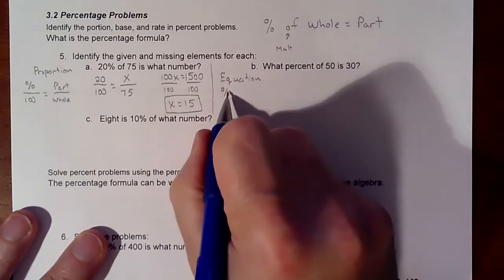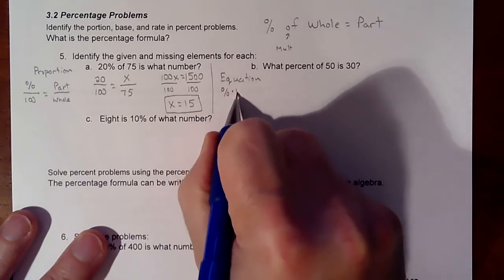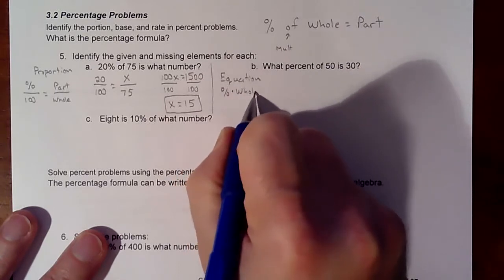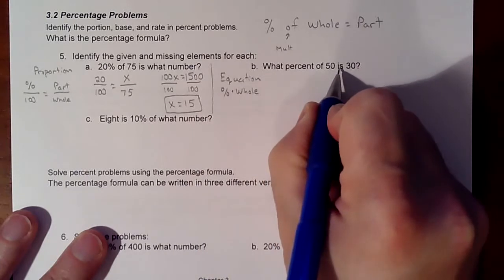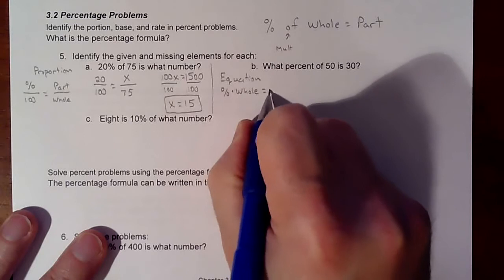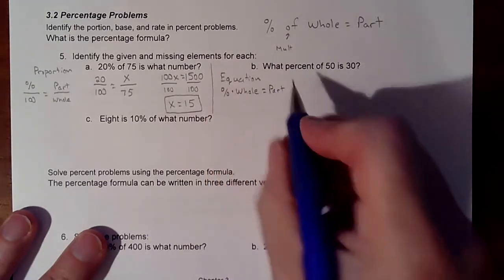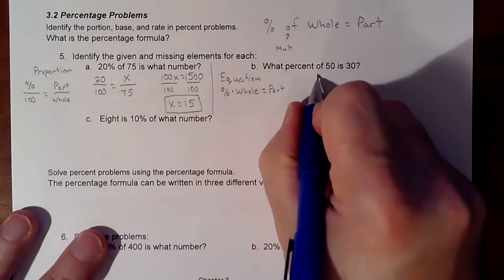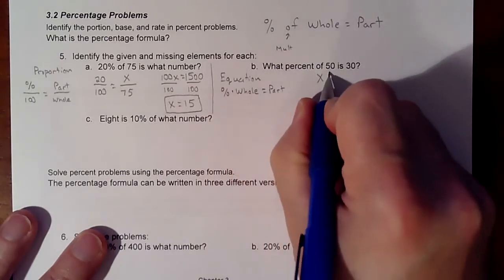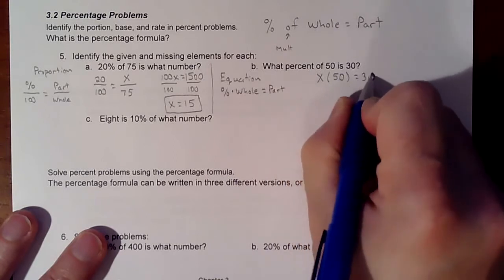So percent times whole number is equals, equals part. I'm literally just going to set up an equation. So what percent, we don't know, of 50, so times 50, is 30.